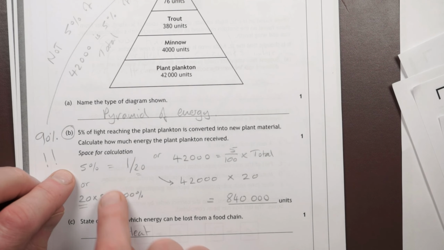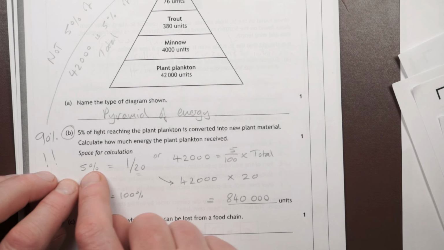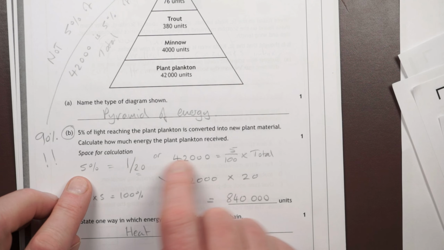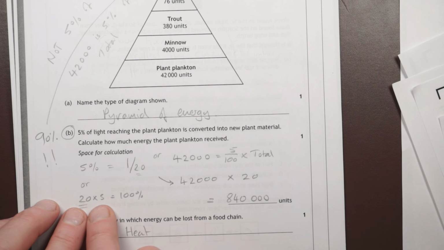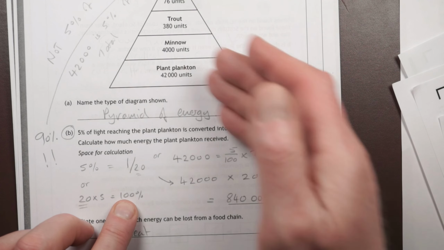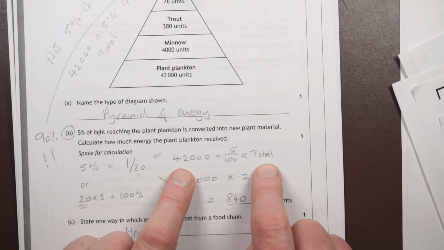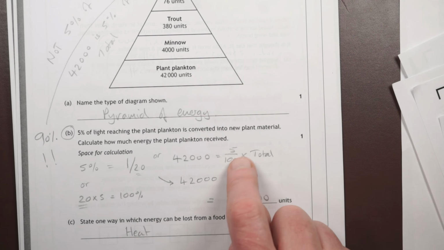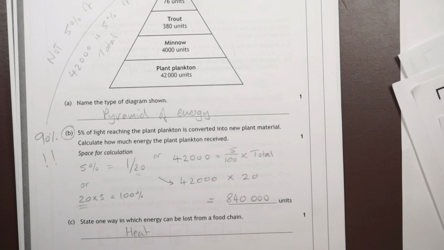How do you work it out? Well, there's three ways you can work it out. You can use the fractional method. So 5% is 1/20th. So you can multiply your 42,000 by 20 and you'll get that. Or you just remember a factorial thing. So 20 times 5 gets you to the 100%, which is your total. Gets you the same thing. Or you can do it through percentages. 42,000 is the value for 5% of the total, right? 5 over 100 of the total. There you go.